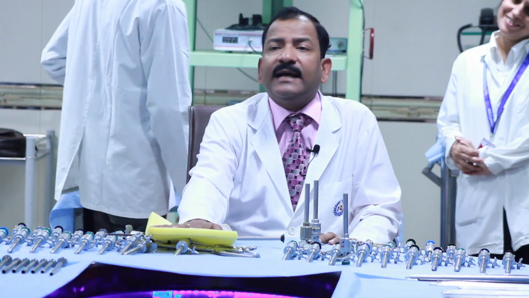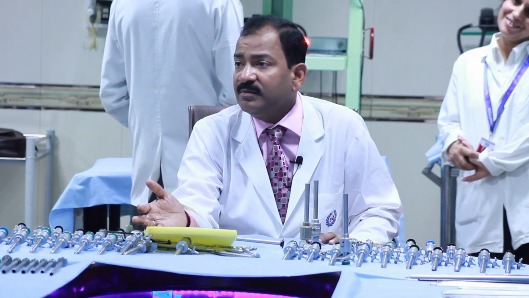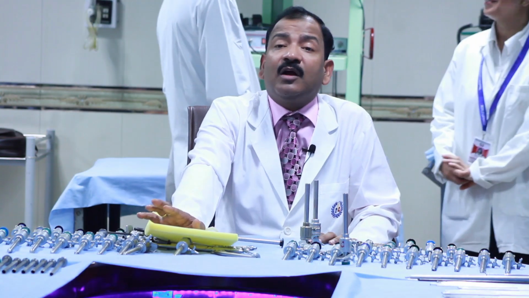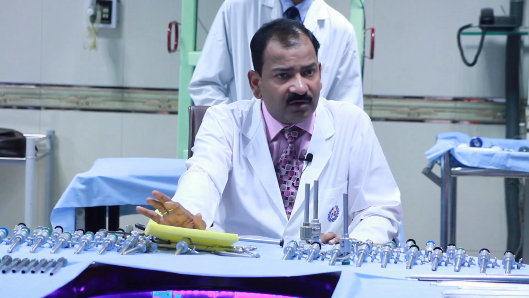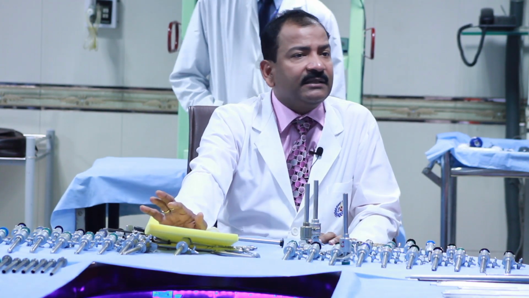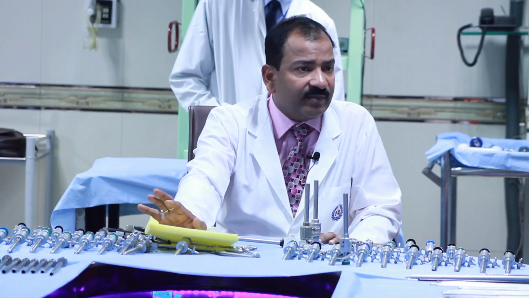Everybody knows that, whether you do it by open or by laparoscopy, the procedure is the same. You cannot do colpotomy without securing the uterine artery. Can you do that? You cannot do that. Nobody can separate the gallbladder without dissecting the cystic pedicle.